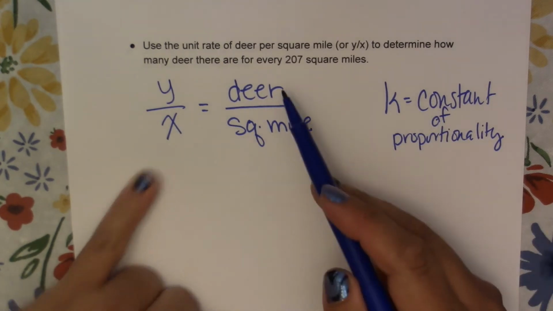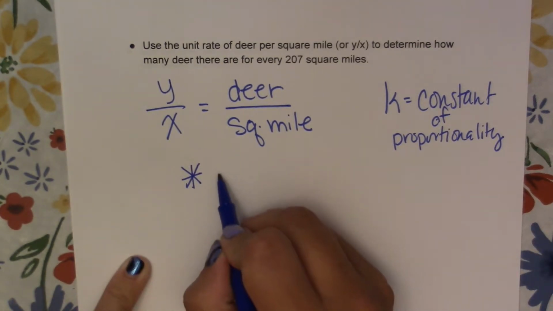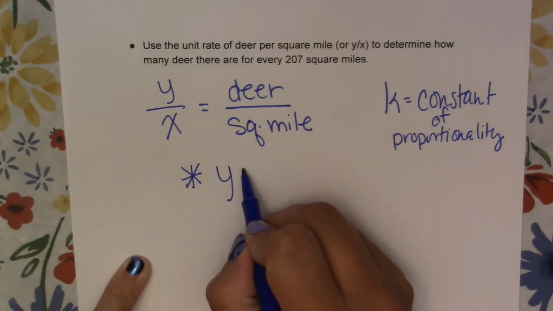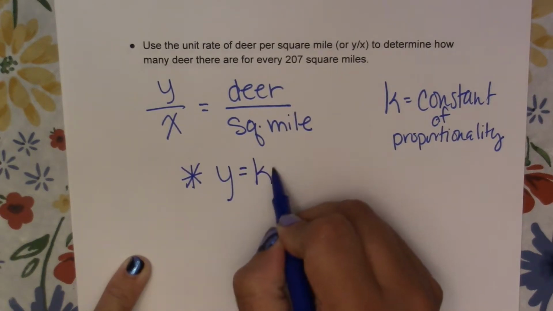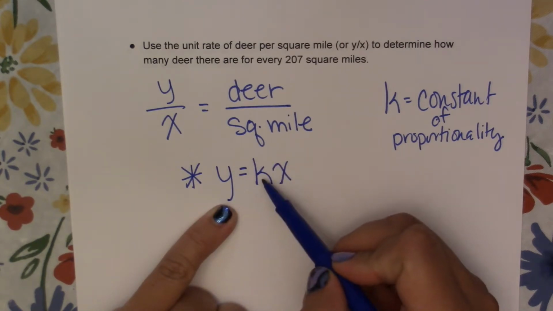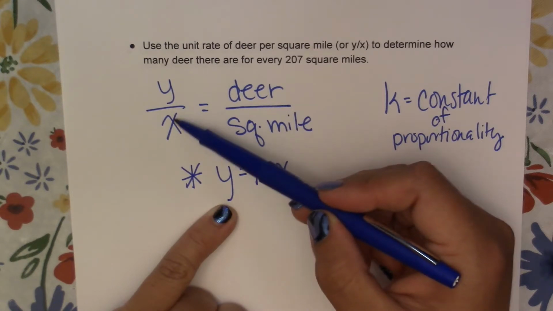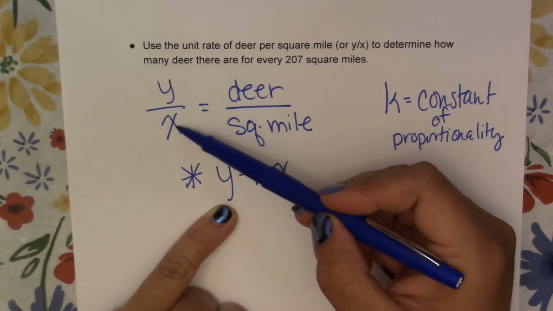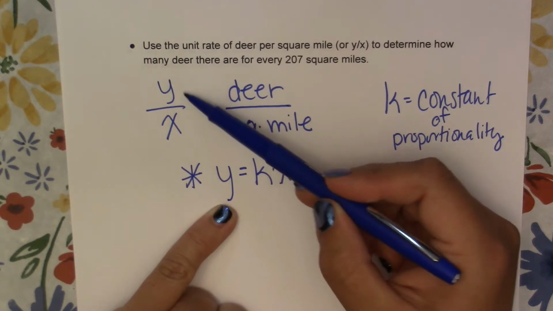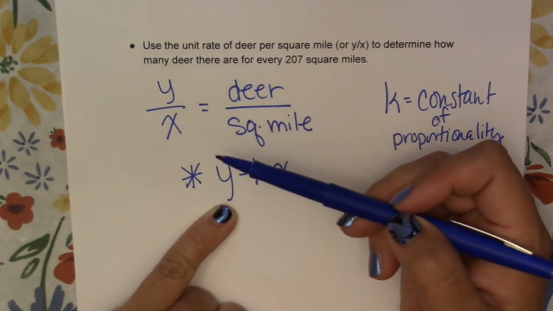So when we make our equation, and this is one thing we need to make sure we remember, the form is y equals k times x. If we take our bottom number times our constant, we end up with that y number. Because we were dividing this way, we work backwards and we multiply.